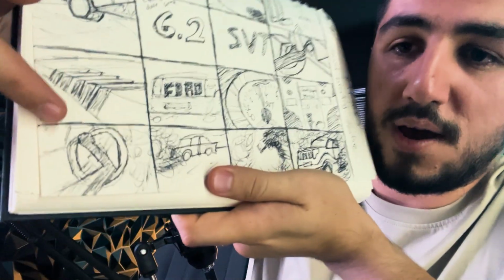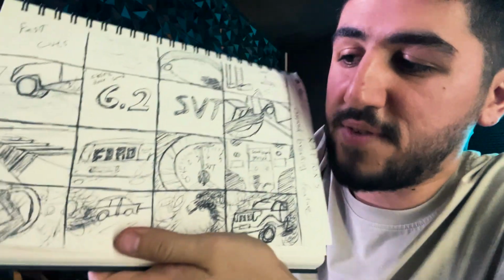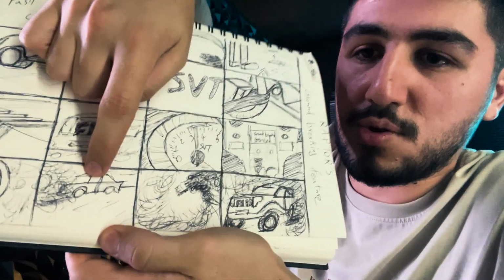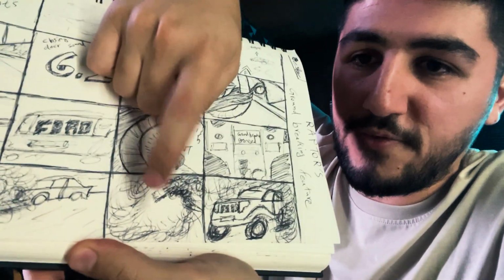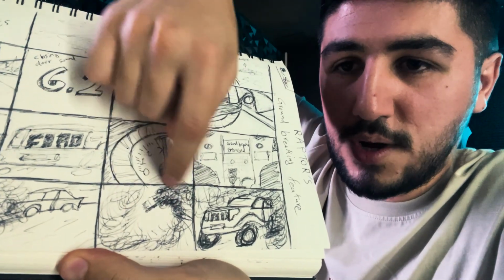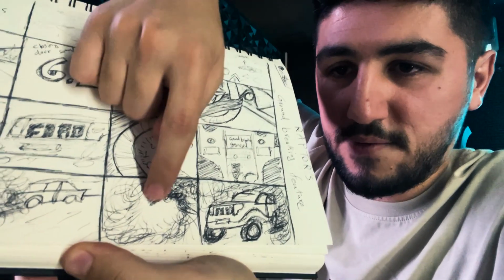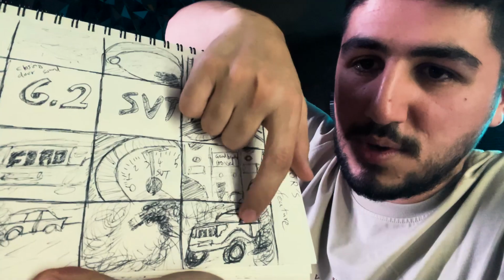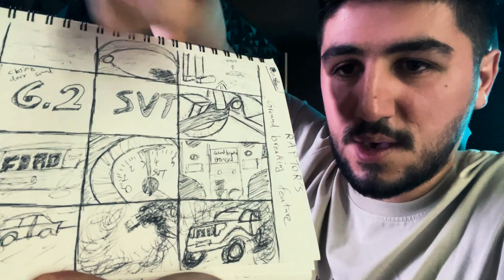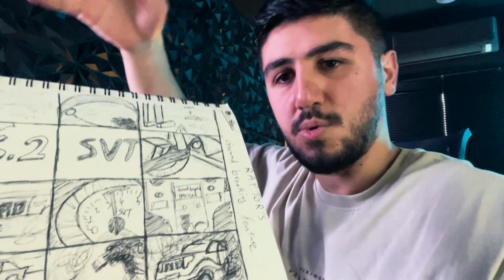And then we see the driver moving the steering wheel very fast to do a donut. We see the donut shot, and we see a top view of the car doing a donut with a lot of smoke and everything, okay? And then we see the car drive past the dust and the smoke and everything.